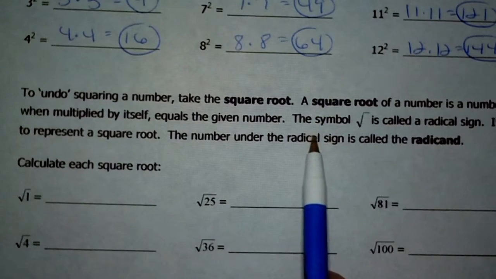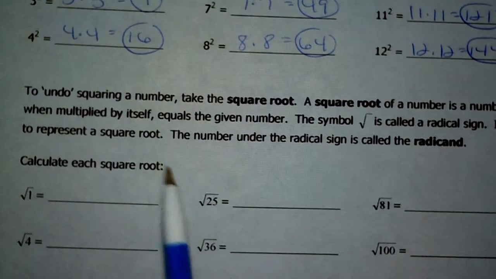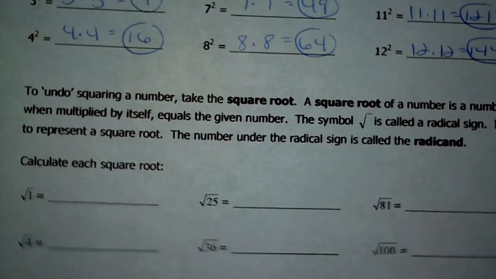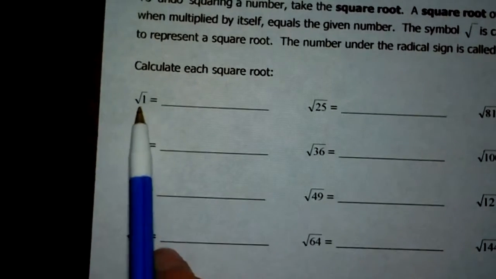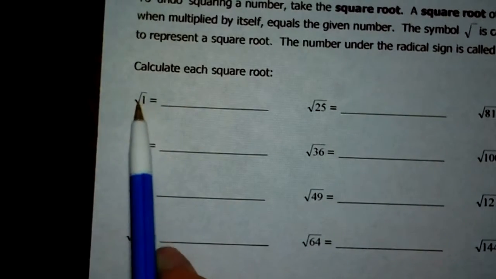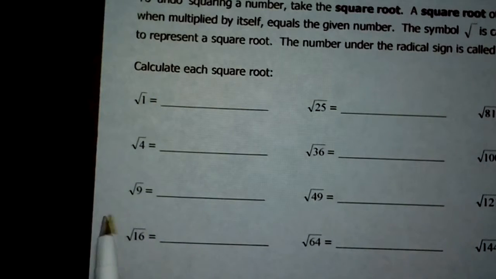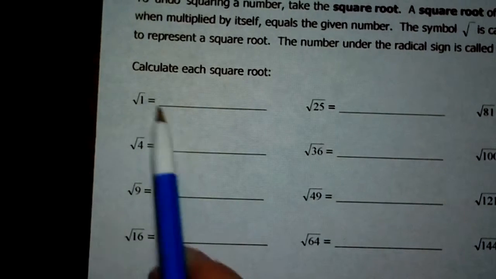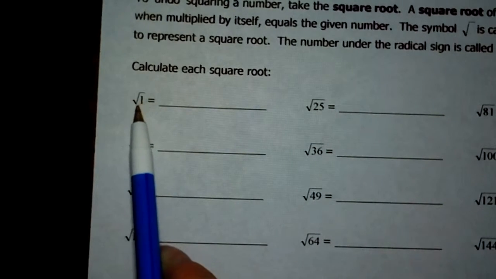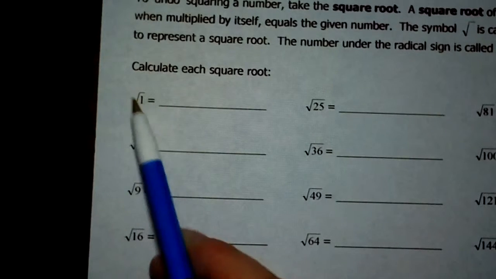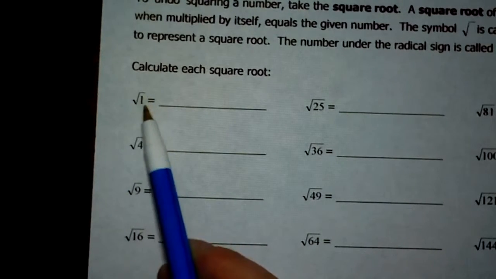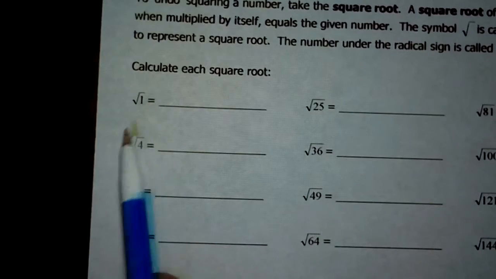A square root of a number is a number that when you multiply it by itself, it equals the given number. Now, these numbers that you're trying to find the square root of are going to be written, and they're going to look like this. They're going to be underneath what I call a radical sign. Not making it up, it really is called a radical sign. The number inside is called a radicand. So the symbol is called a radical, and the number underneath that radical sign is called a radicand.